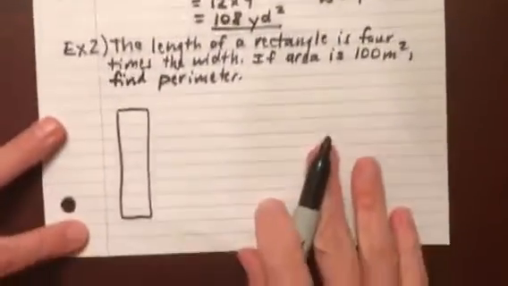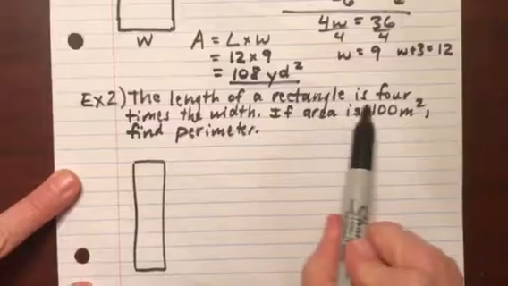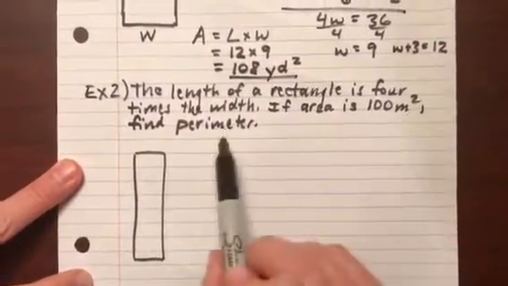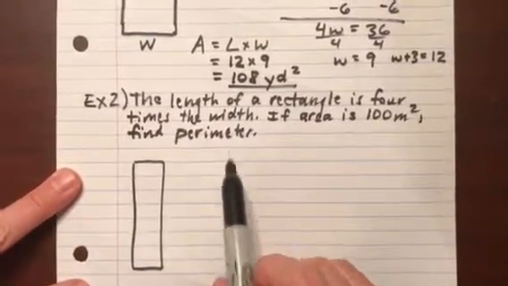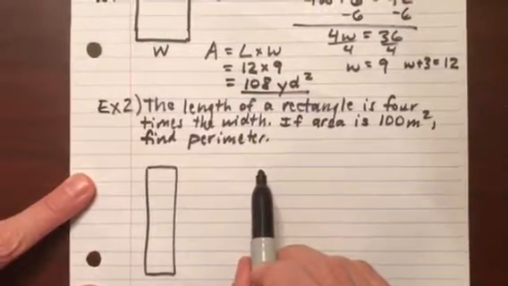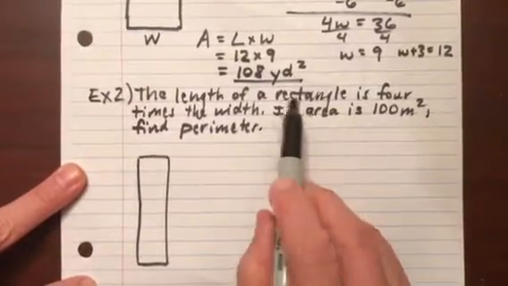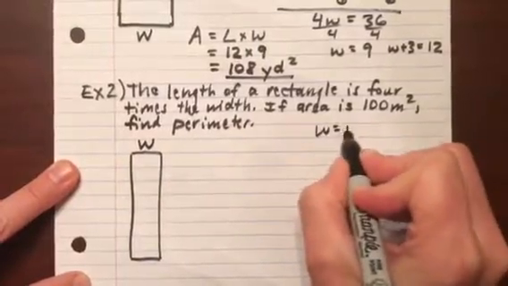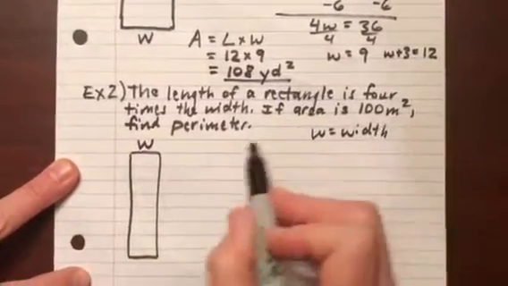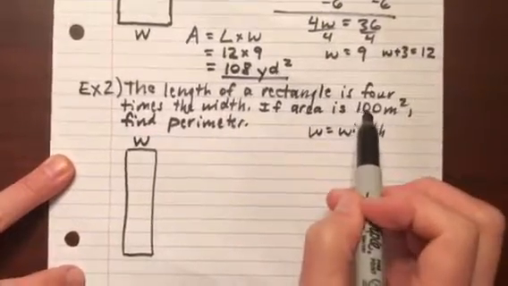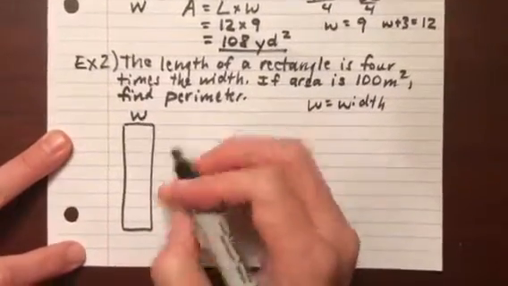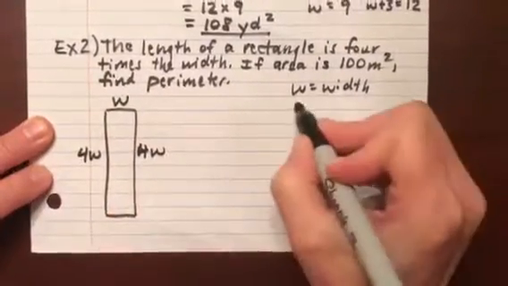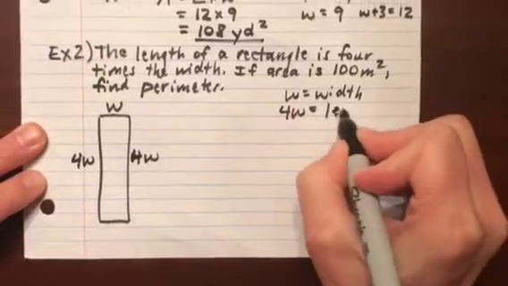And let's take a look at a second example. The length of a rectangle is 4 times its width. If the area is 100 meters squared, find perimeter. So again, we want expressions for the length and the width. It says that the length is 4 times the width. So I'm going to start with W as my width, as before. And then it says that length is 4 times that width. So 4 times the W, 4W. So 4W is my length.